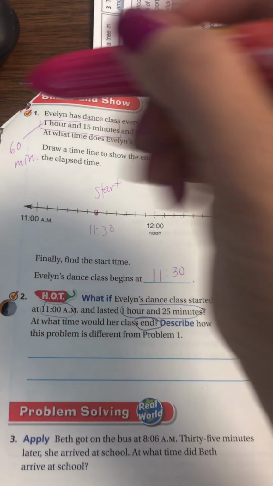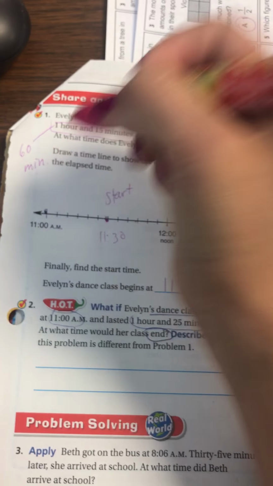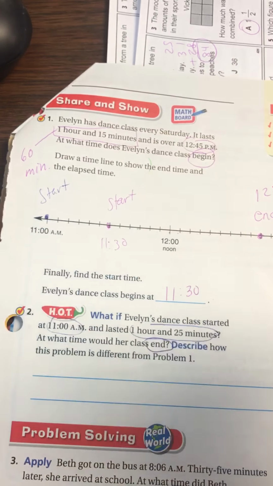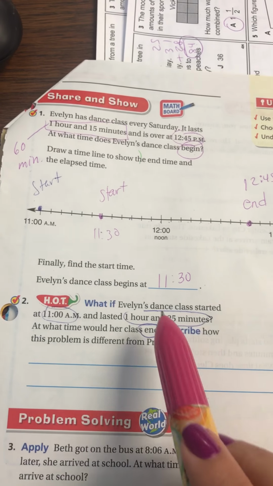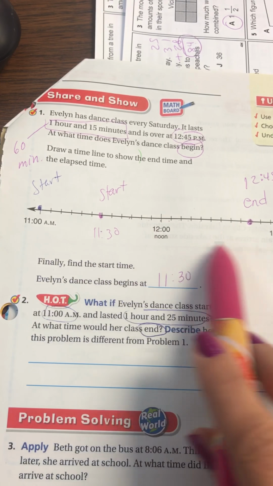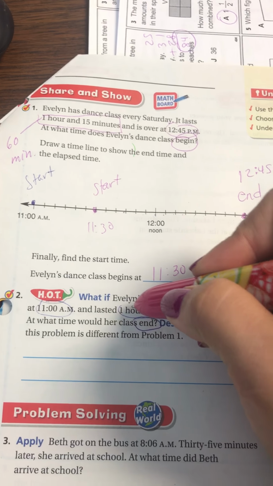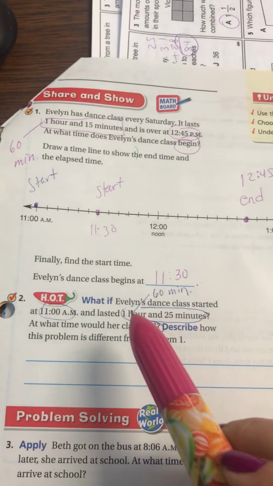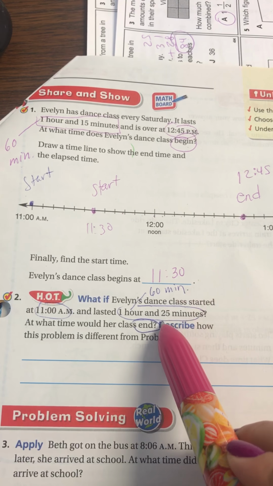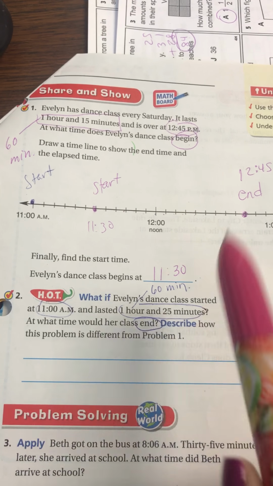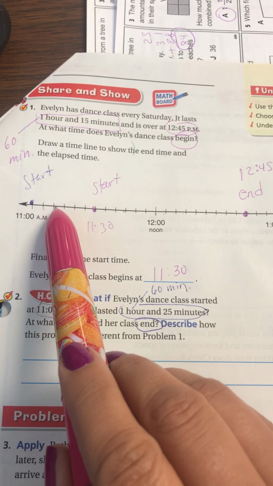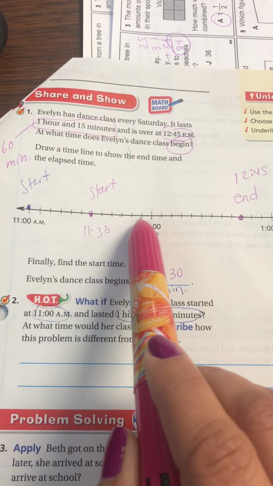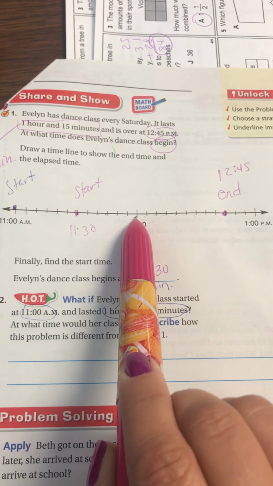So it says here that her class started at 11. So here's 11 o'clock, and I'm going to go ahead and put this as her start time. And if her class lasts for 1 hour and 25 minutes, I want to go forward in time 1 hour and 25 minutes. Well, again, I know that 1 hour is 60 minutes. So I'm going to go forward 60 minutes and then another 25 minutes, counting by fives, starting at 11. So that would be 5, 10, 15, 20, 25, 30, 35, 40, 45, 50, 55, 60. So there's her first 60 minutes.